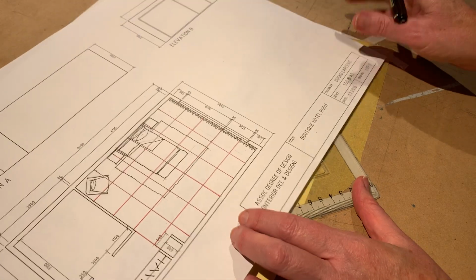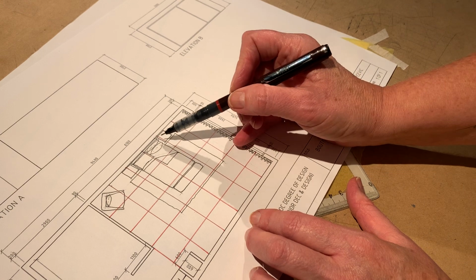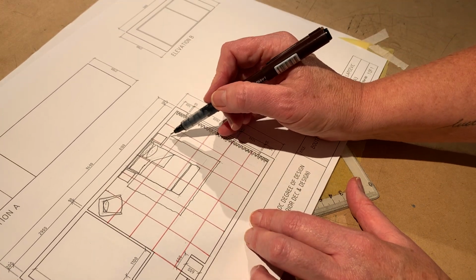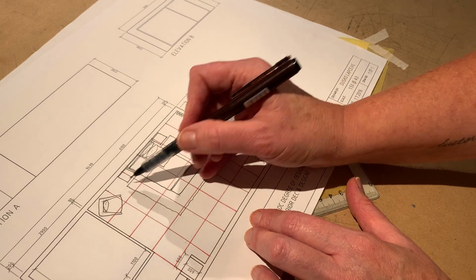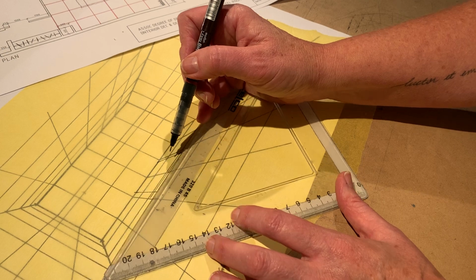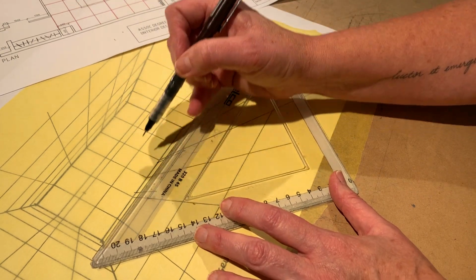So my next thing to place would be these bedside tables. They're right next to this bed, and I'm just going to estimate this one comes out nearly half a square and this one not quite. They're halfway down this square because they're about 500.